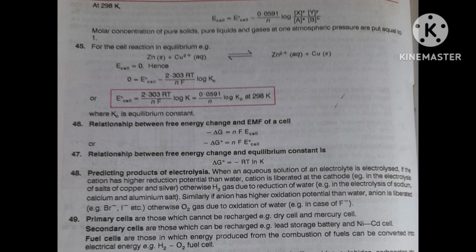What was in initial, what happened in final, then the difference, that is actually delta. In thermodynamics we are interested only in change, not in absolute value. That's why we always use delta: change in free energy, change in enthalpy, change in internal energy. Delta means change, difference.